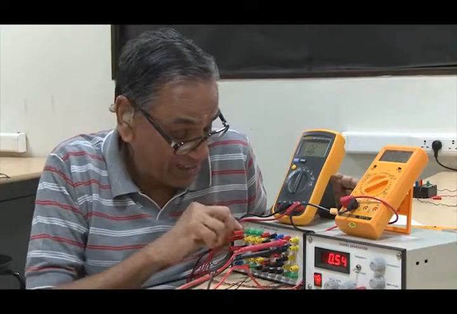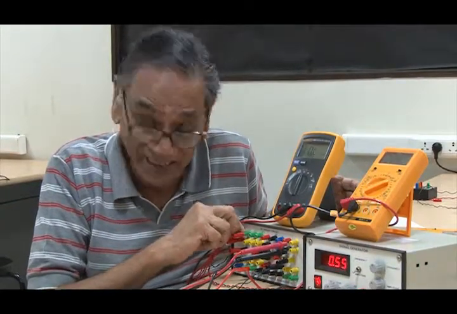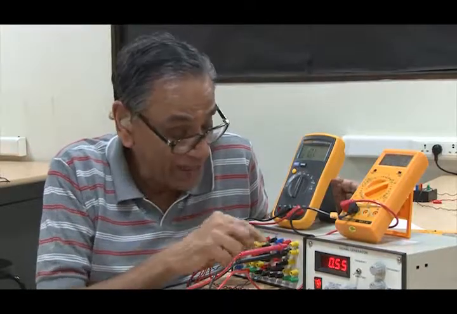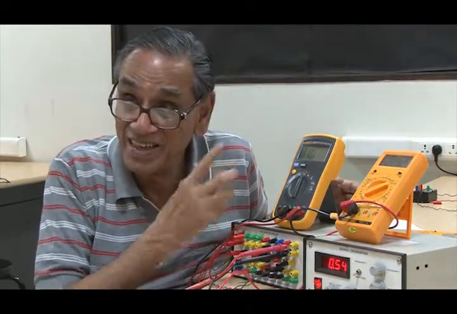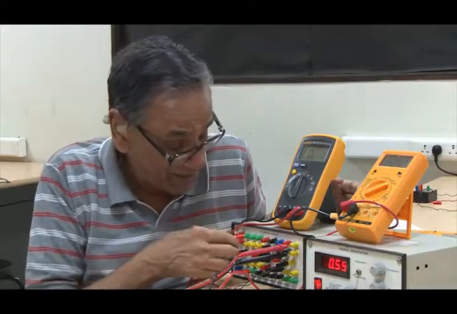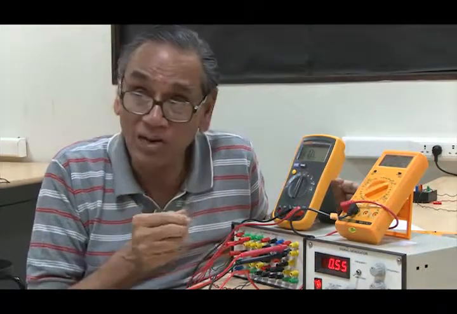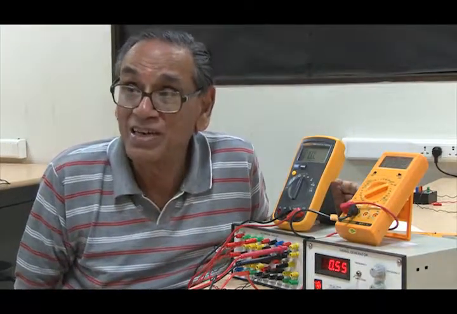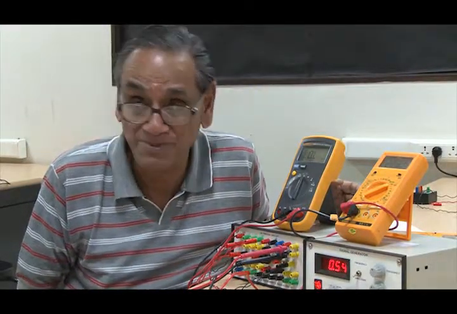Therefore, for each L1 here, we will have 4 values obtained by balancing the bridge. Then you can change L1 to L1 dash, L1 double dash. So for Maxwell's bridge, you will get 12 values.